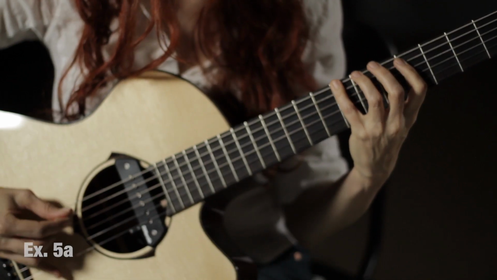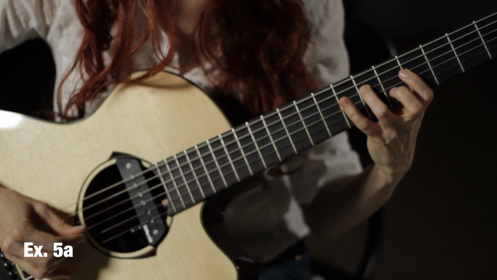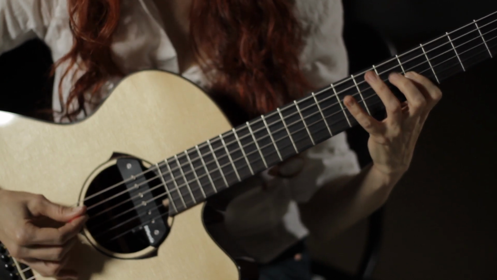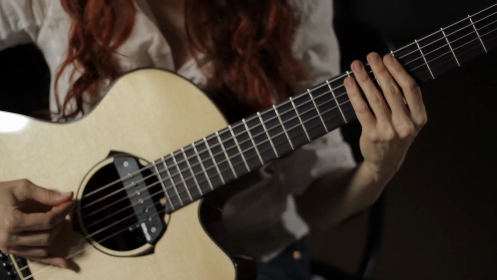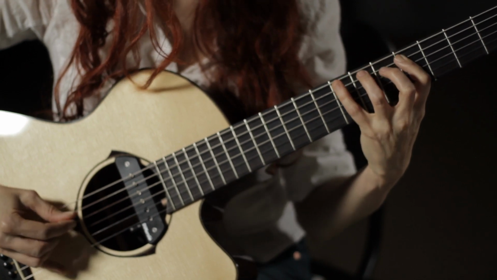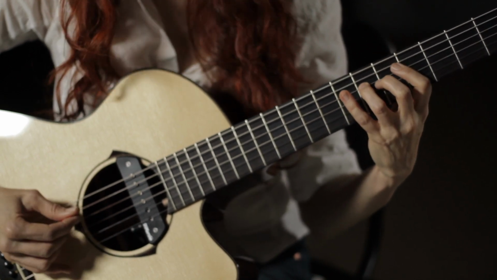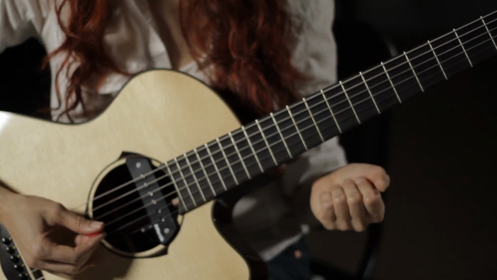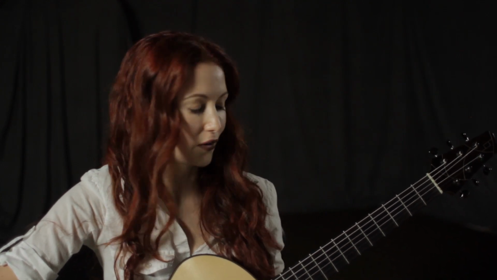Example 5A, C major pentatonic. A minor pentatonic, starting on A. Something of note is that you can start a scale on any scale degree, which we've seen. So don't get confused that because I'm starting the C major pentatonic on a C, that means that it isn't also, you can start an A minor pentatonic also on the C. It's just for purposes of illustration.